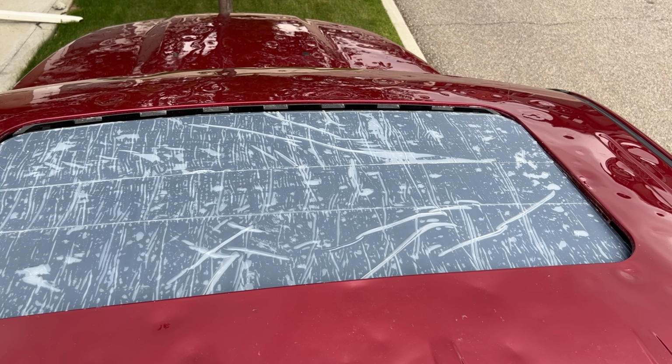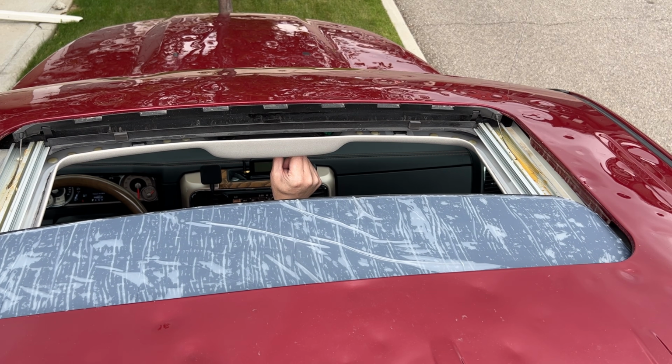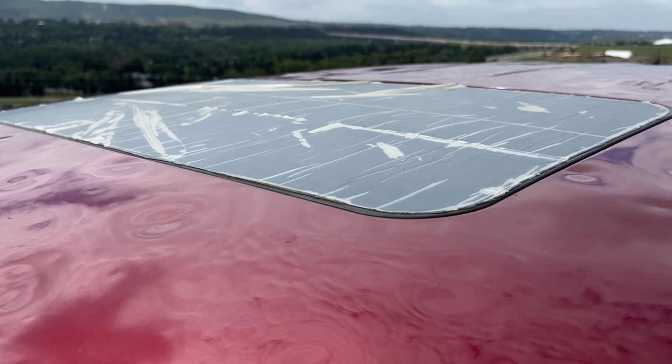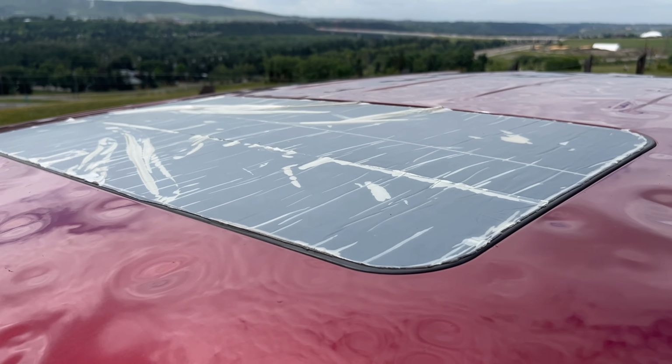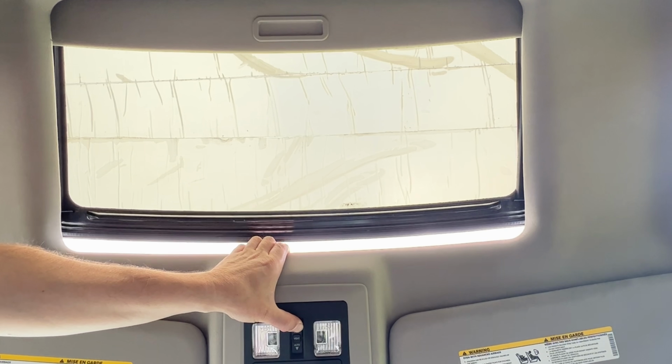Job done, and the sunroof still opens. Bonus, I can still see the sky.